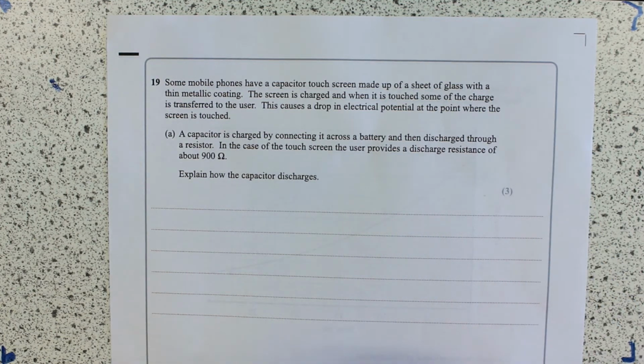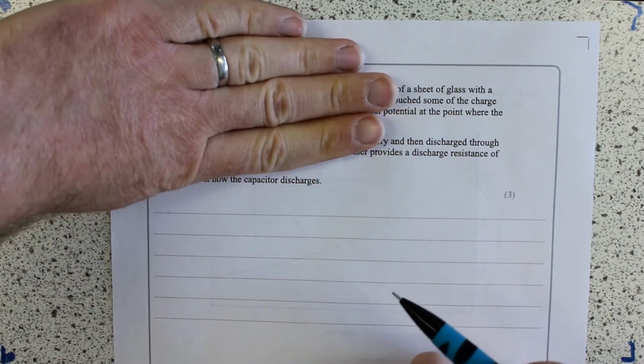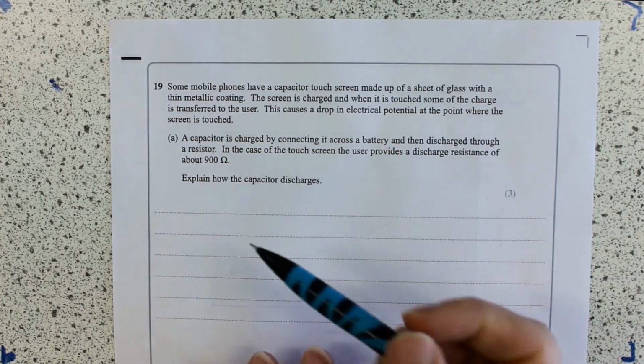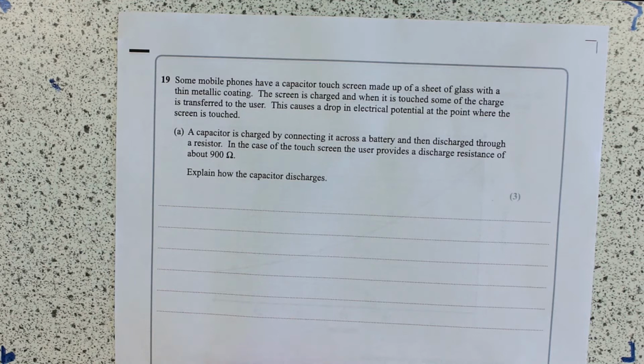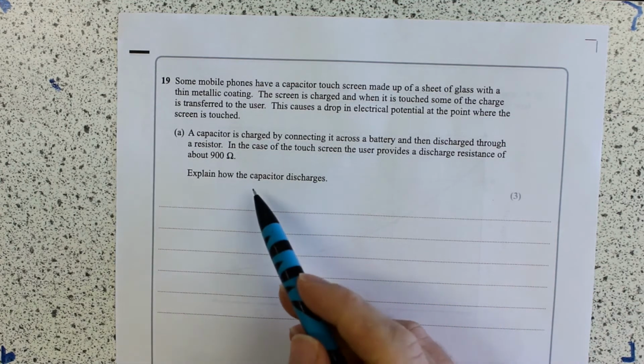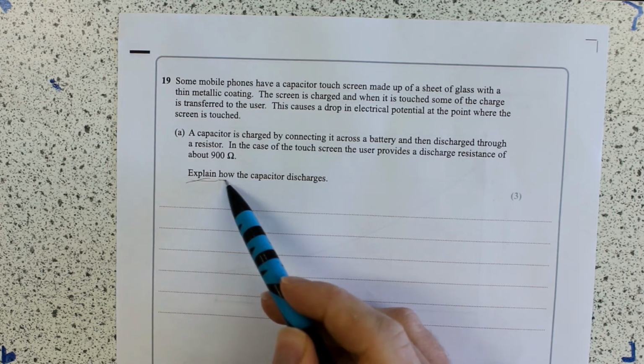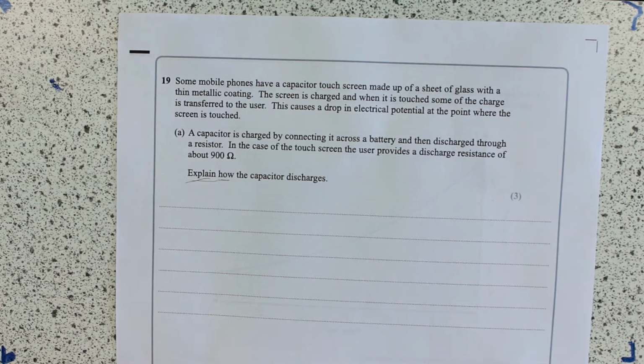Now actually this question could have been answered if it was just that. Explain how a capacitor discharges. So you're going to need to be resilient, and I think where people are going to struggle with this is they're going to want to go into a bit too much detail. Actually, they were just looking for some kind of simple statements here.